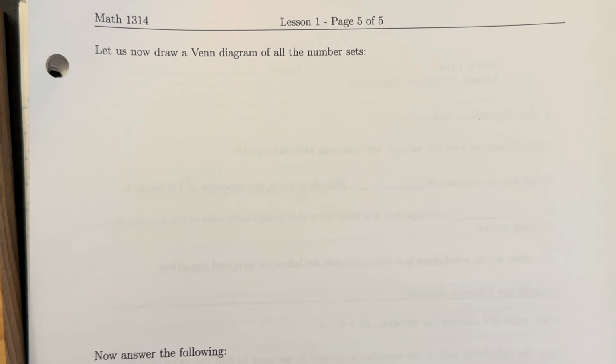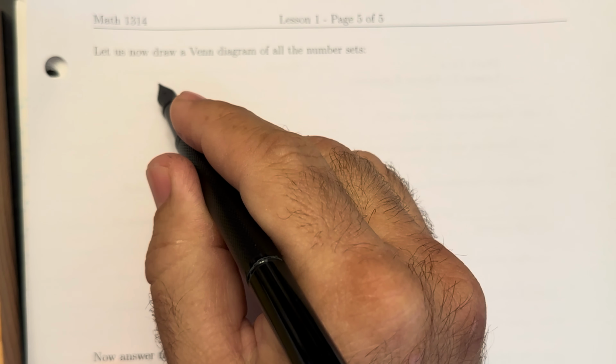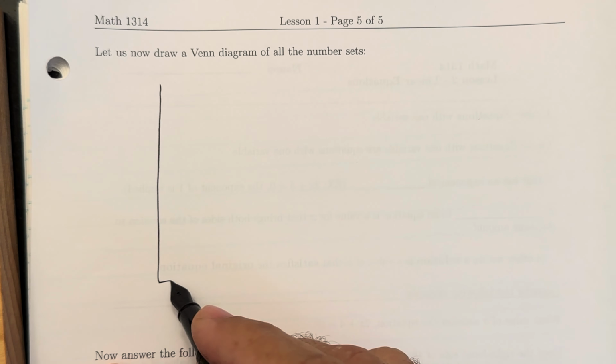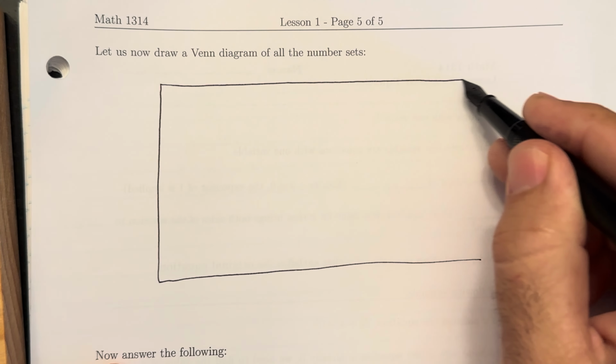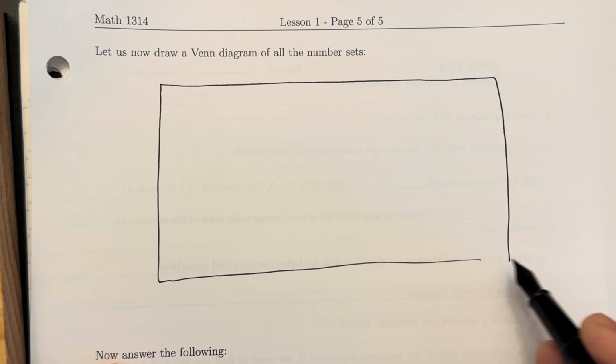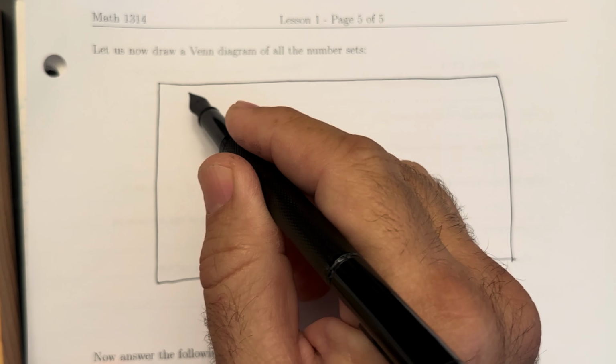Okay. All right, so now we're going to draw a Venn diagram of all the number sets so we can see how they all go together. So all numbers, at least all numbers that we know of, are complex numbers.